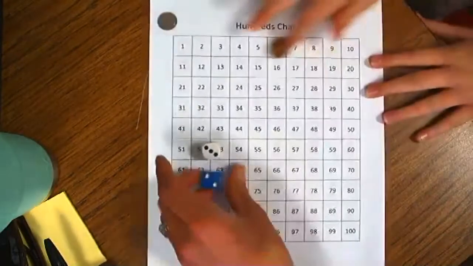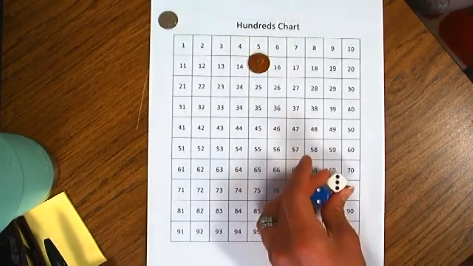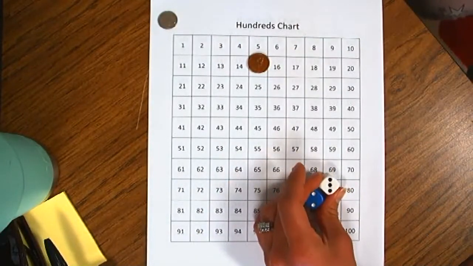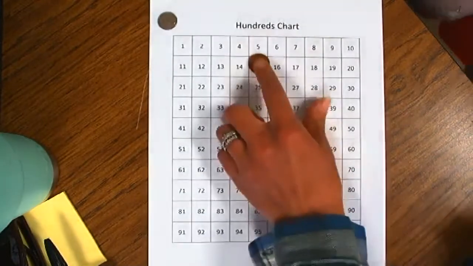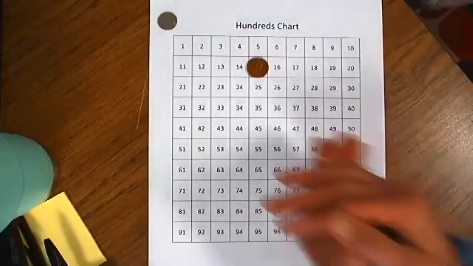Okay, 5. Okay, it was worth the risk that time. 1, 2, 3, 4, 5. So are you going to stop there? I think I'm going to stop there. I don't want to risk it. All right. You get a high number.